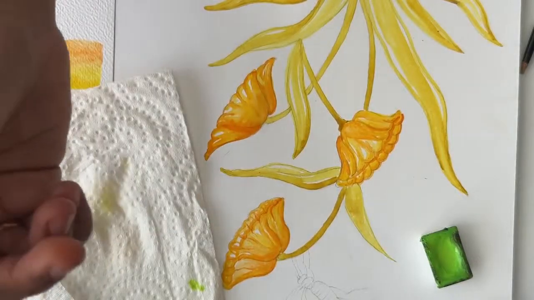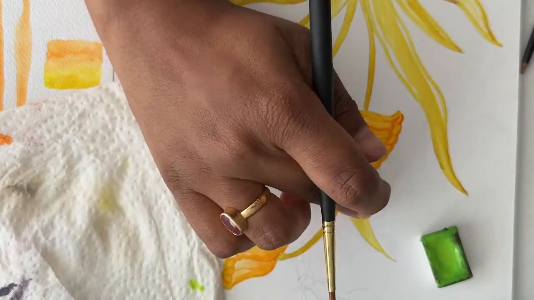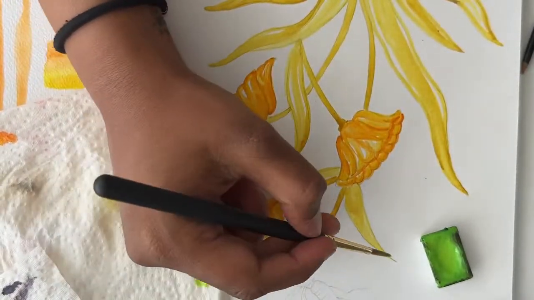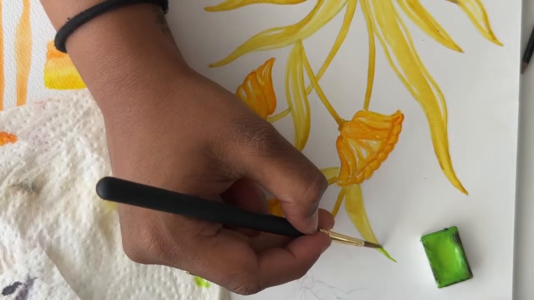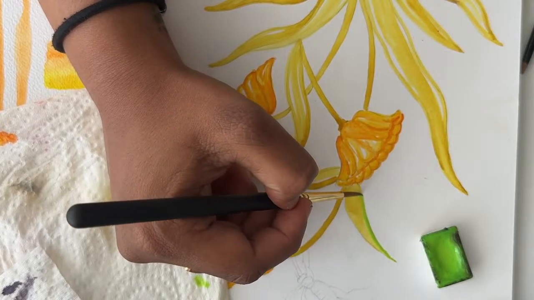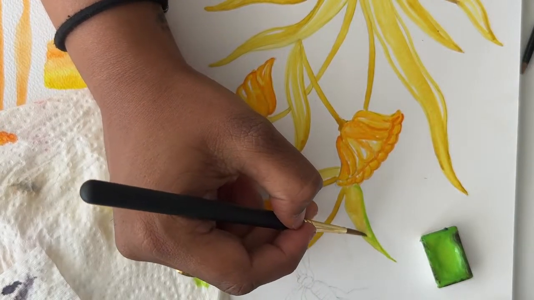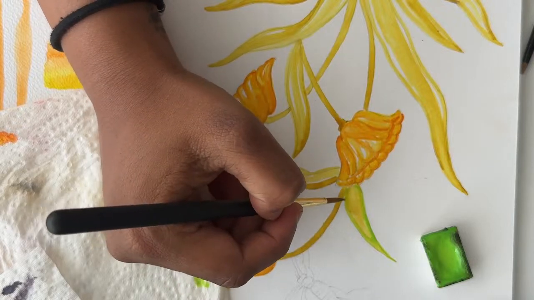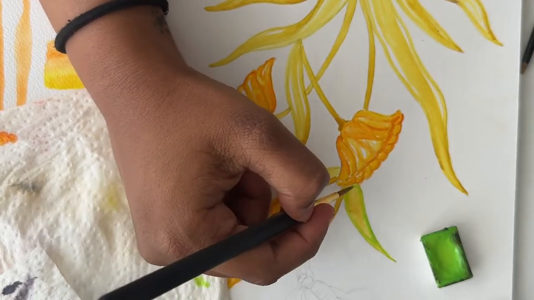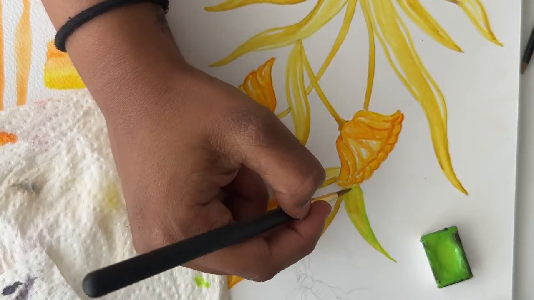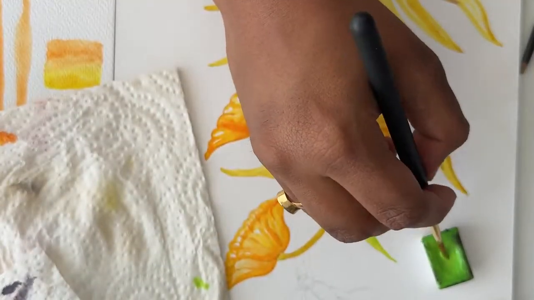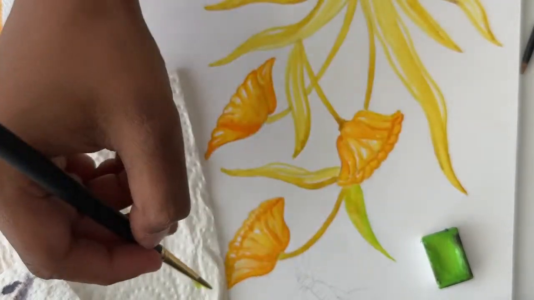So I put it nearby, and let's start with this one. Do the line drawing. So it's the dark color. Our leaves, they are dark to light, so we're gonna go from bottom to top. Let's do it again.